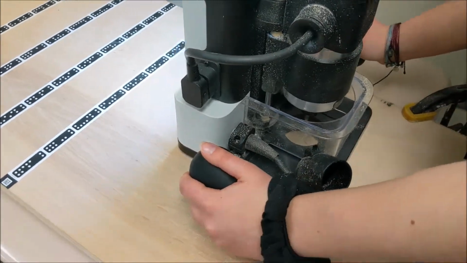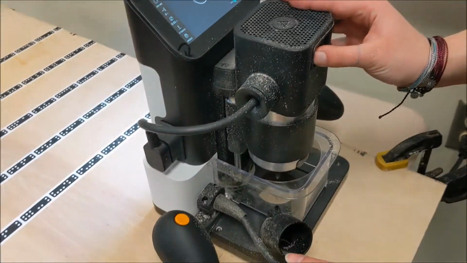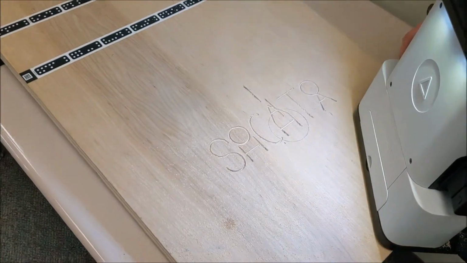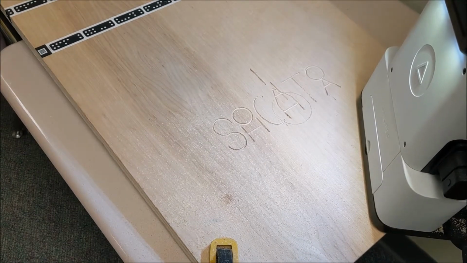I think we're all done. So go ahead and turn the router off. There's the power button right there. Let's take a look. Dun, dun. There's some cuts in there before. But man, that's cool.